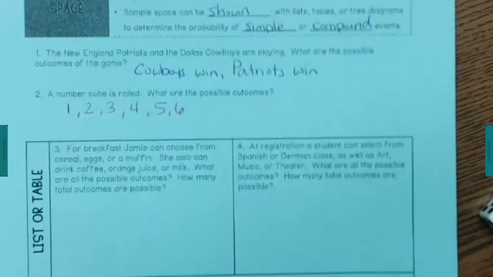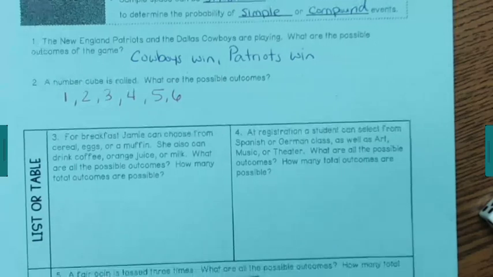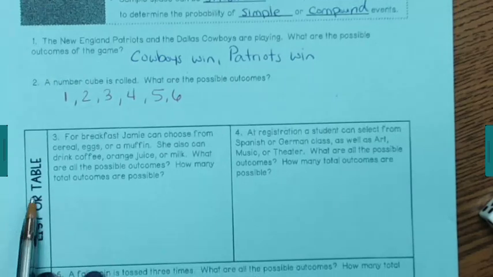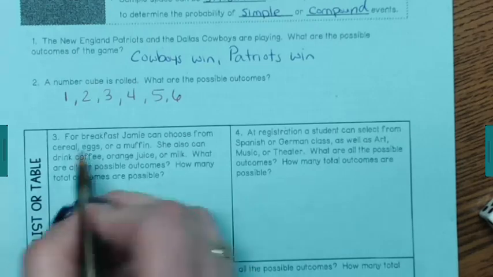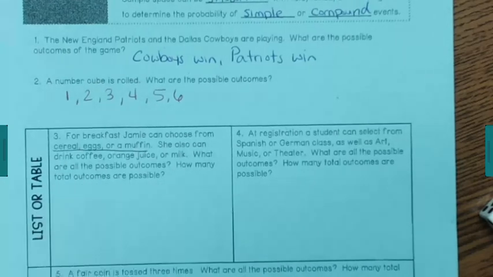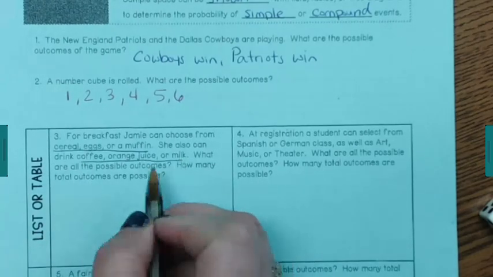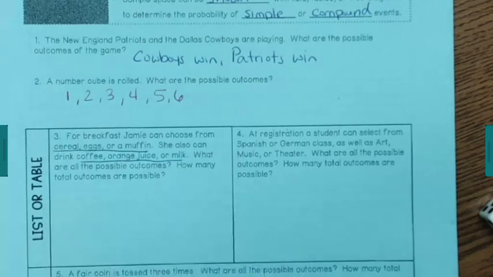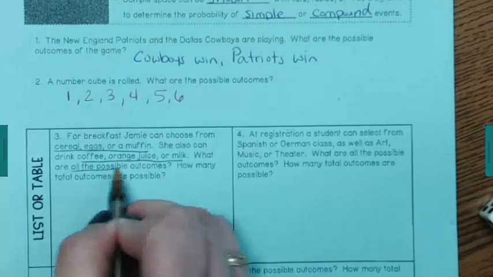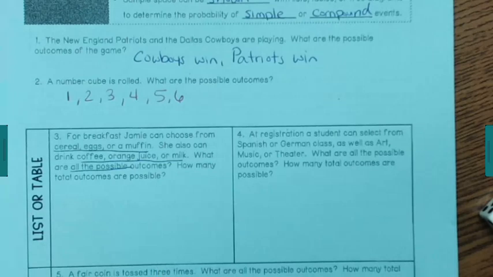So we're going to look at what to do when you have two events. The first one wants us to make a list or a table. For breakfast, Jamie can choose if she wants cereal, eggs, or muffins. So she has a food option. She can also drink coffee, orange juice, or milk. So she has a drink option. What are all the possible outcomes? I want to know not what you would pick, but what is everything that could happen.